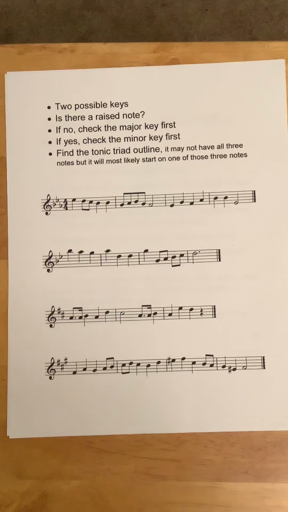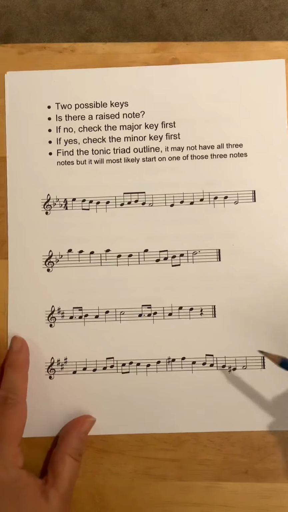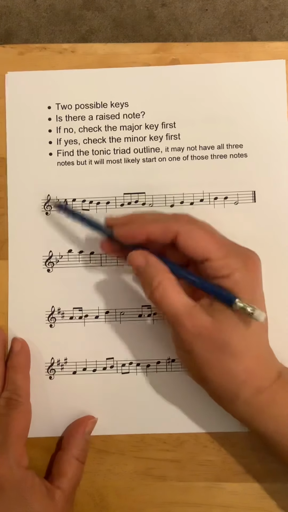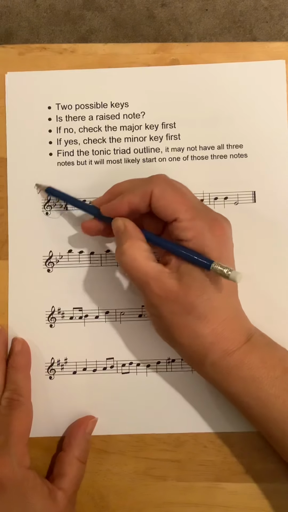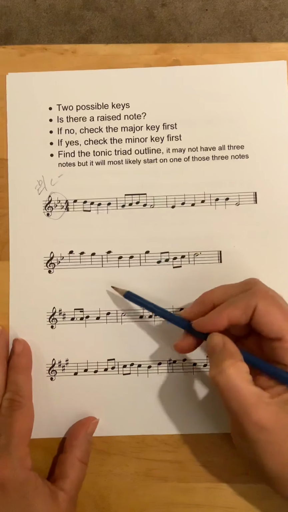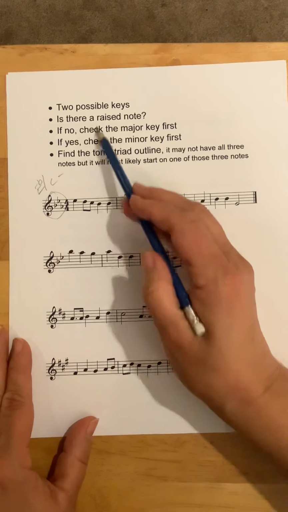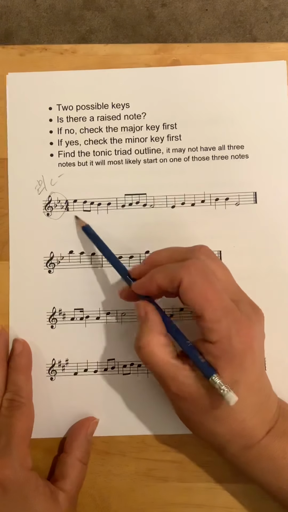Now, there's a few more to look at. These ones could start on anything, tonic, dominant, mediant. I just want you to have a few more to look at here. 2 possible keys, E flat major or C minor. I hope you're thinking about these in your own mind. Is there a raised note? Nope, so I'm going to check major first.